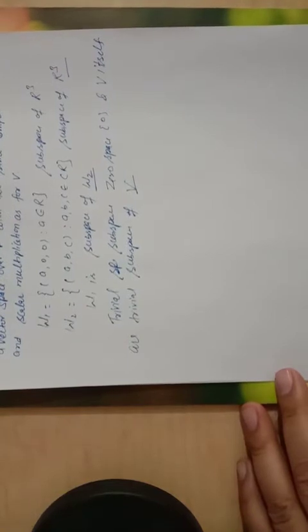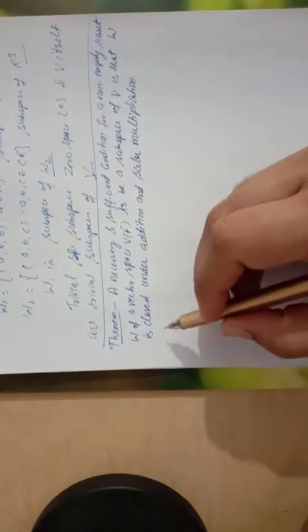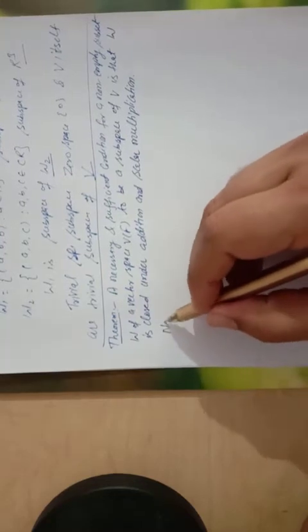Let's discuss them. The statement of the theorem is: a necessary and sufficient condition for a non-empty subset W of a vector space V over F to be a subspace of V is that W is closed under addition and scalar multiplication. Let us prove this.